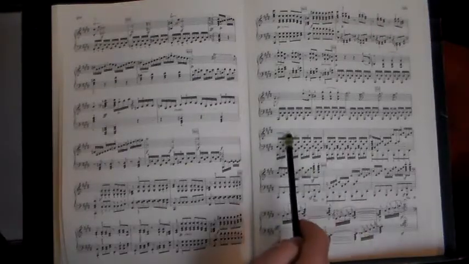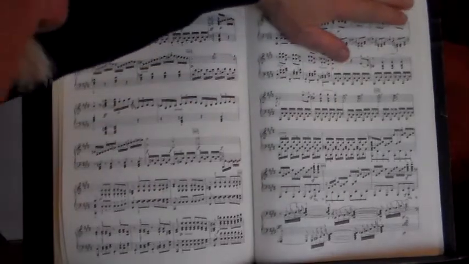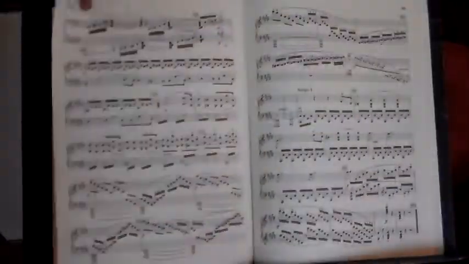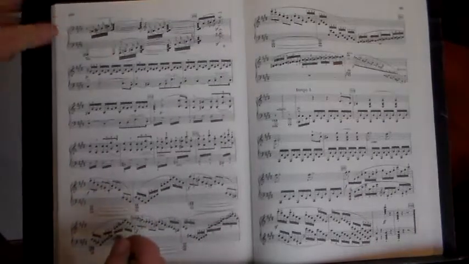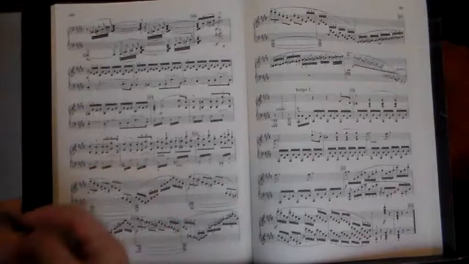Now, so that's a little transition coda. B theme, the left hand.